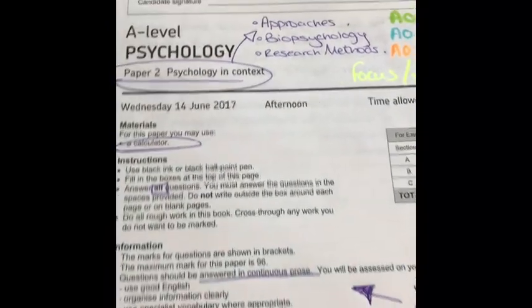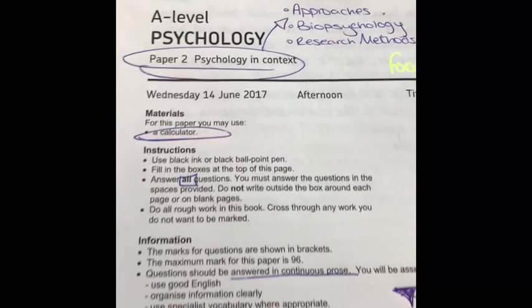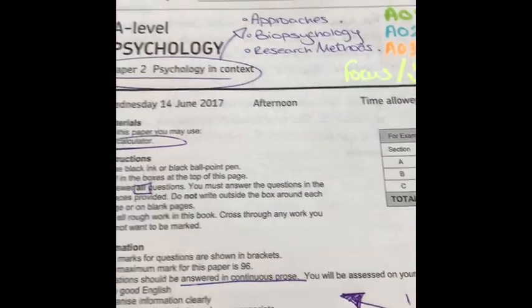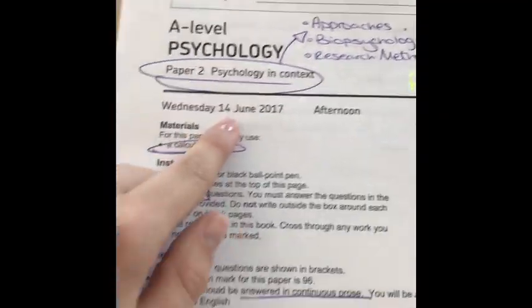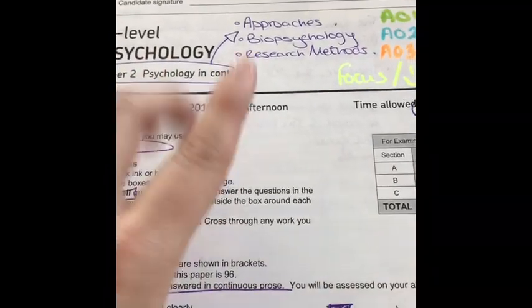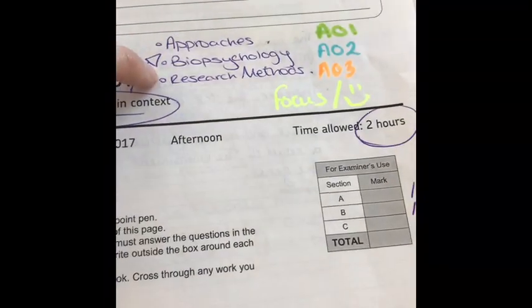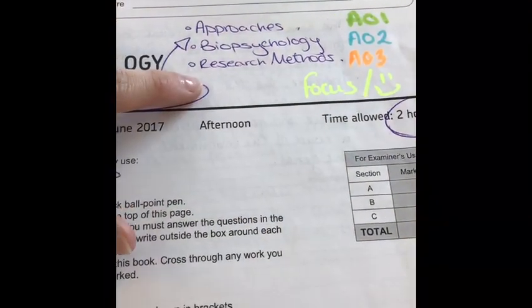Okay then, so same as before, we're just going to make sure that we understand all of the bits on the cover of the paper. As you can see, I'm going to use last year's paper 2 again. For those of you who are still not quite sure, paper 2 has approaches, biopsychology and research methods in.